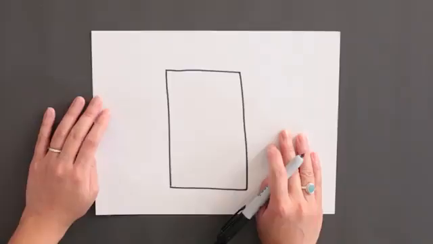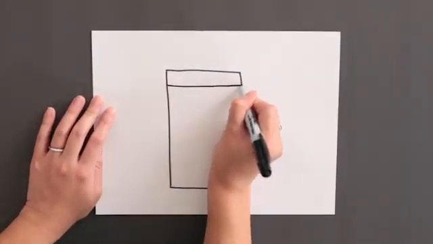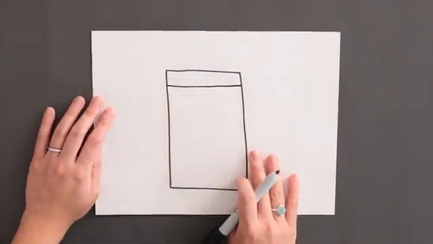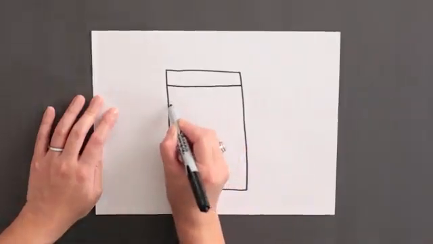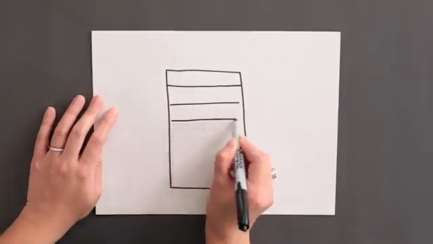Next, I'll add a bar at the top. This bar is where we display information and actions relating to the current screen. This rectangular bar spans almost the entire width of the app at the top. Below the top bar, add 3 dividers. Dividers are thin lines that group content in lists and layouts.